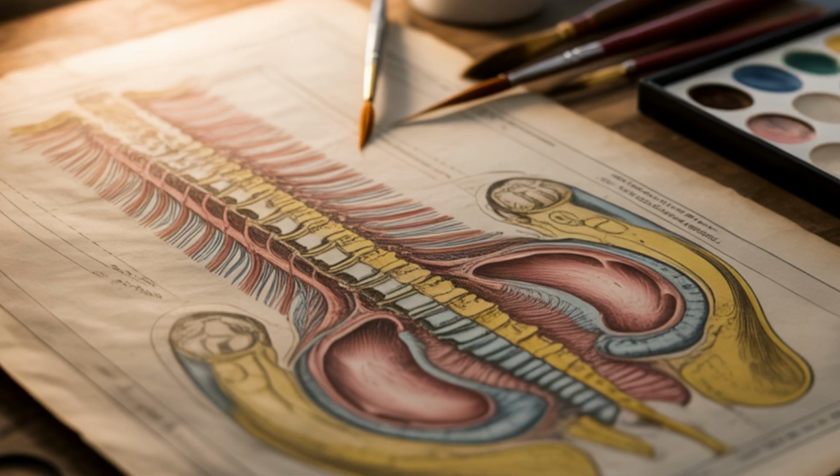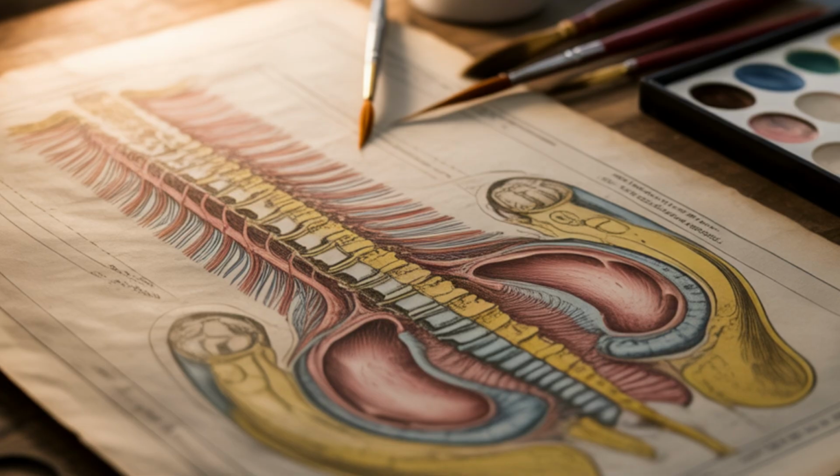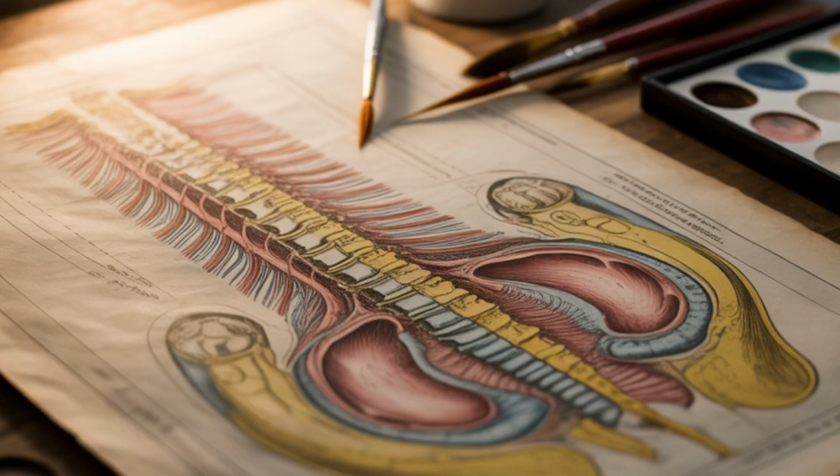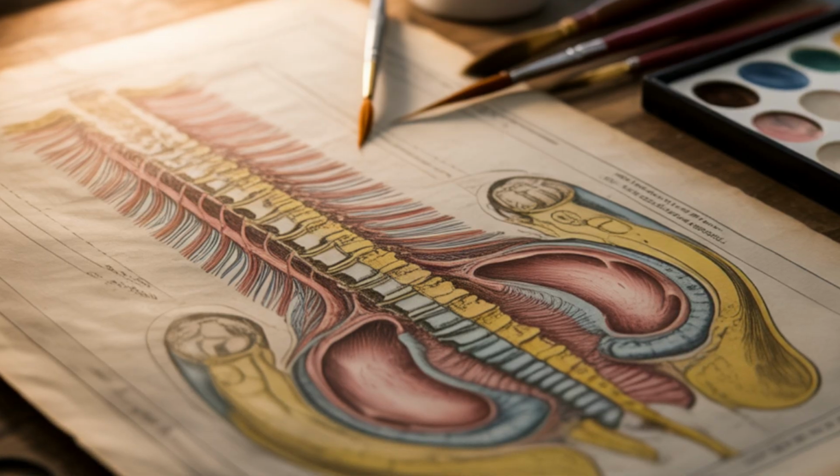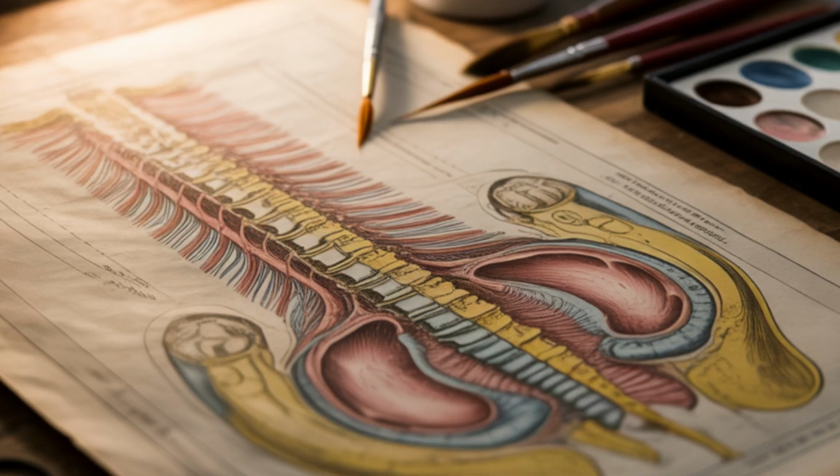Cerebrospinal fluid is produced primarily by the choroid plexuses, specialized vascular structures located within each ventricle. These structures filter blood plasma and secrete approximately 500 milliliters of cerebrospinal fluid daily, though only about 150 milliliters circulates within the system at any given time.